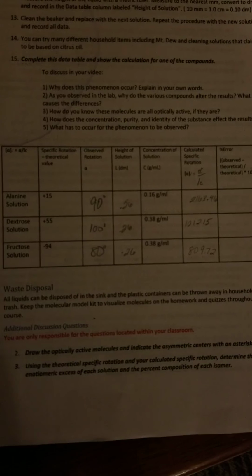For the second question, why do the various compounds alter the results? I would think that the density has something to do with it. When it comes to the difference in numbers, the alanine solution had a far more concentrated sample, since the solids are still pretty visible inside the tube. Since it's more concentrated or saturated, the number was expected to be higher.